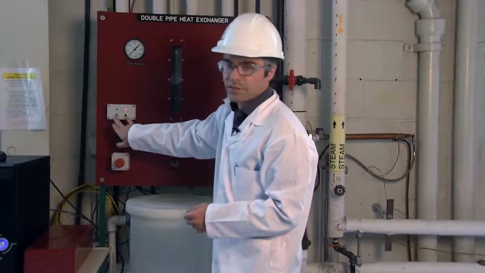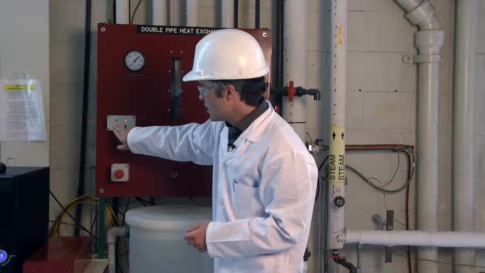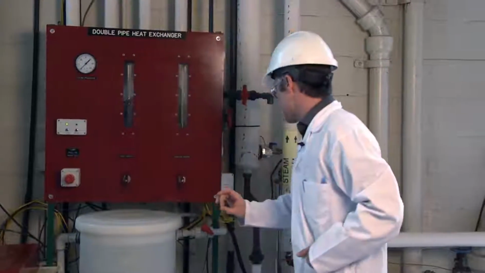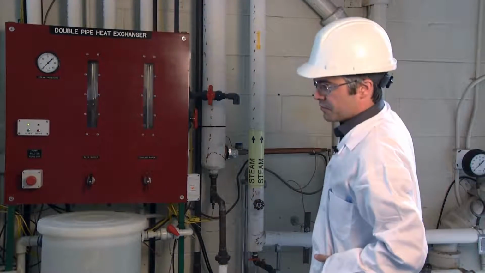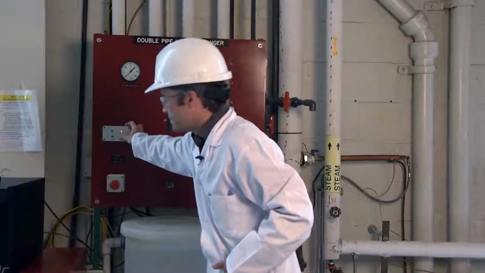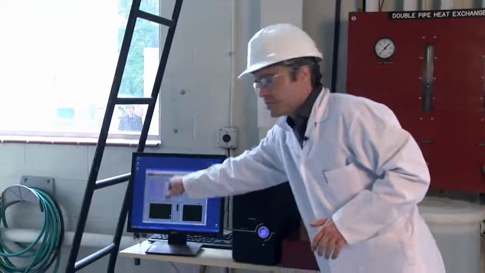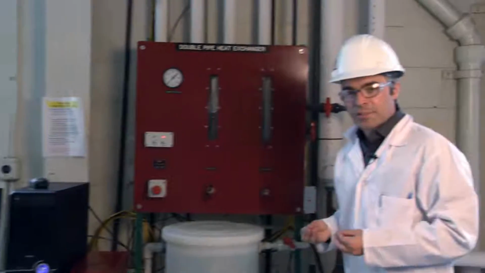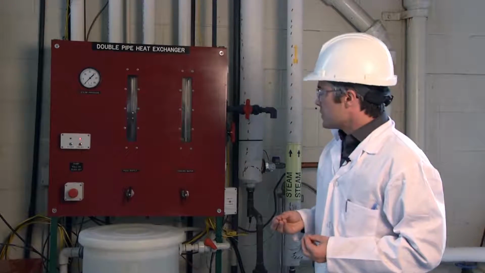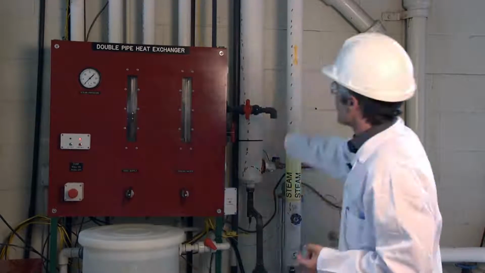And then this controls the turning on and off of the data acquisition program. If I hit start, I'm now writing to file every temperature, every second, and the pressure from the steam. Once I stop, the data will no longer be collected, but you can see via the program what all the temperatures are in real time. So, currently we have regular circulating water going through the entire system.